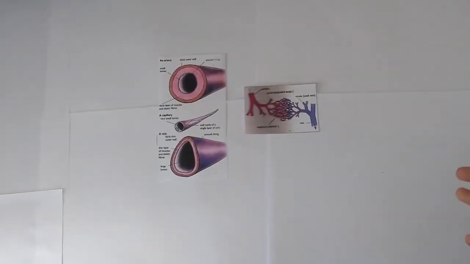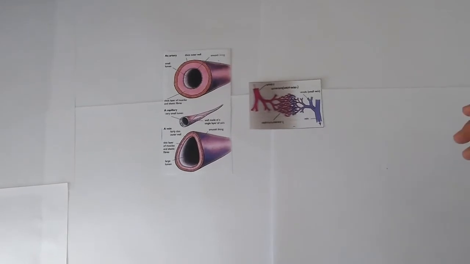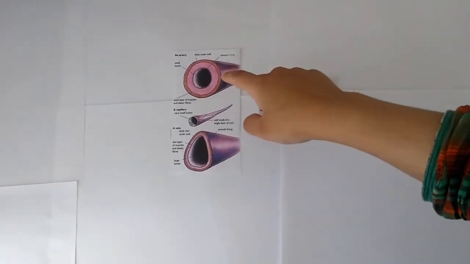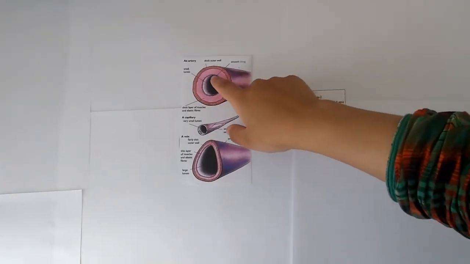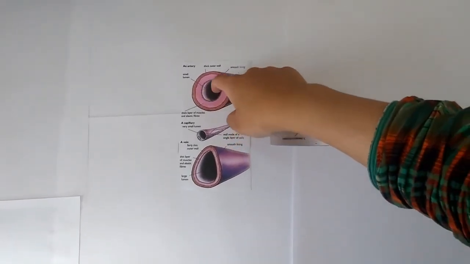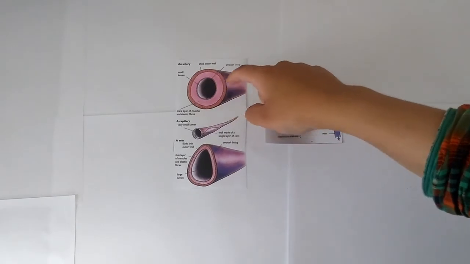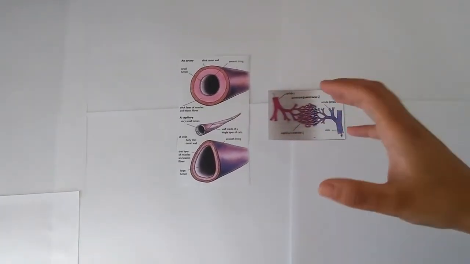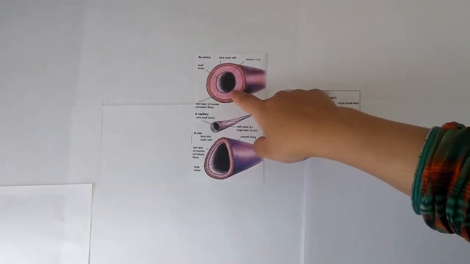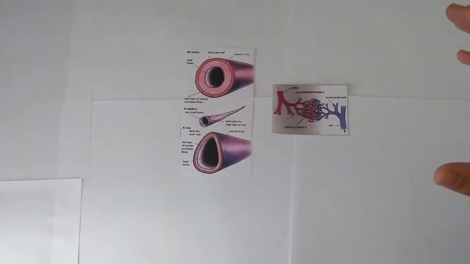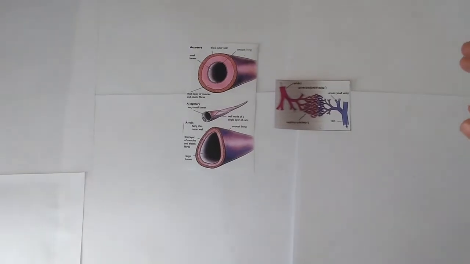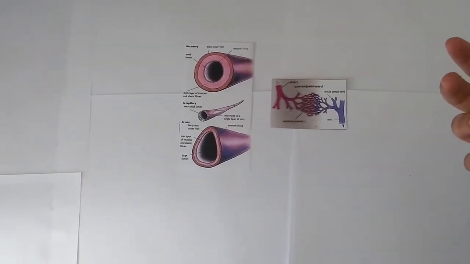So when the oxygenated blood goes from the heart to the body, it goes into the artery first, as we established, away from the heart. It has a very small lumen, which means center. This is because the blood has a very high pressure, so the artery can withstand the pressure and maintain it, because it needs to be transported into all the organs.